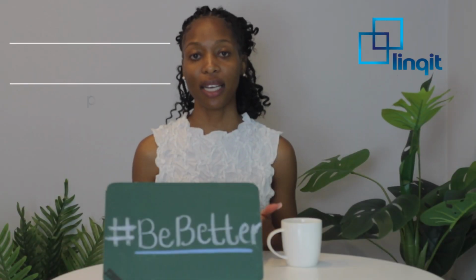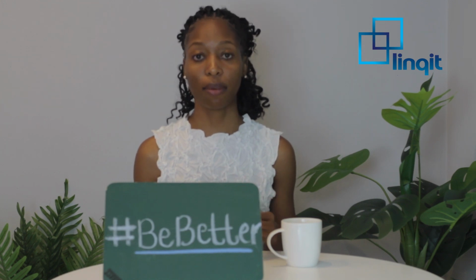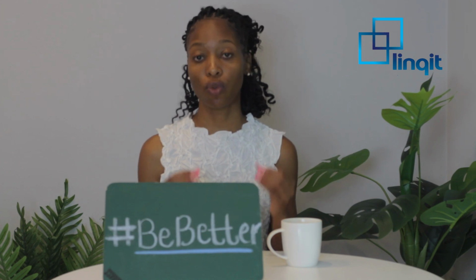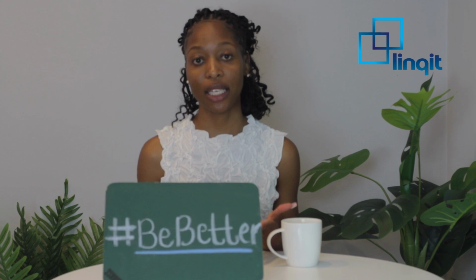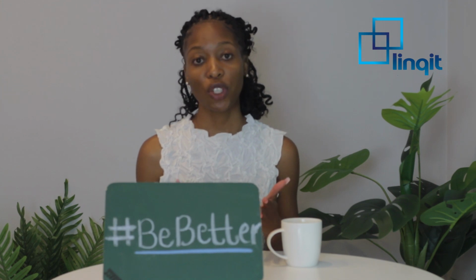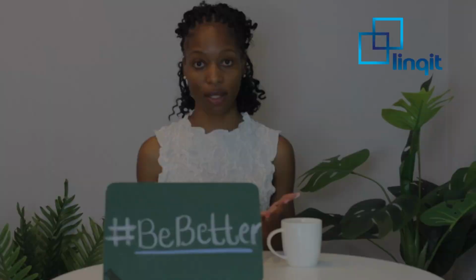Fourth point, customization of user experience. Administrators are able to customize the user's experience based on individual roles and responsibilities. This means that the user can see only menus, screens and options that are relevant to their job functions, which makes it more intuitive and efficient for them to perform their tasks.